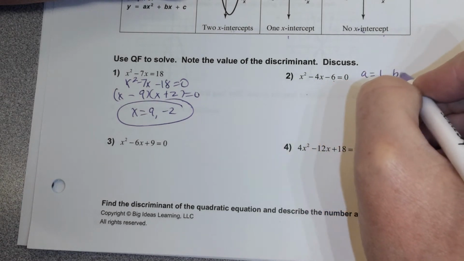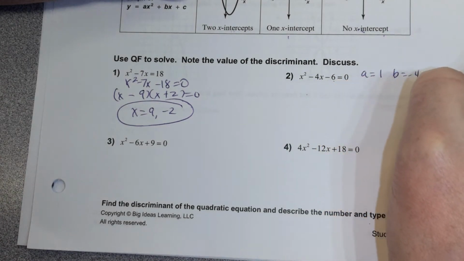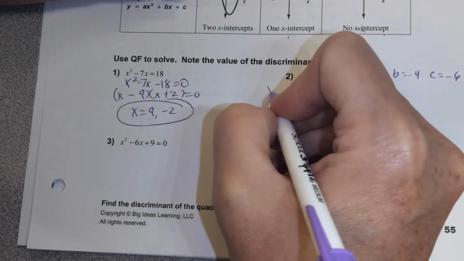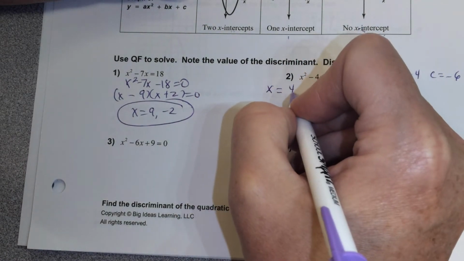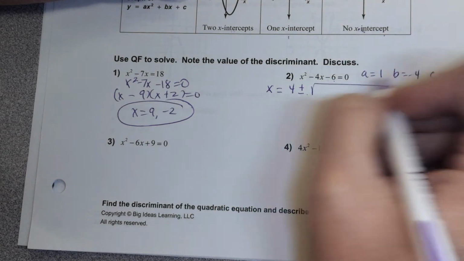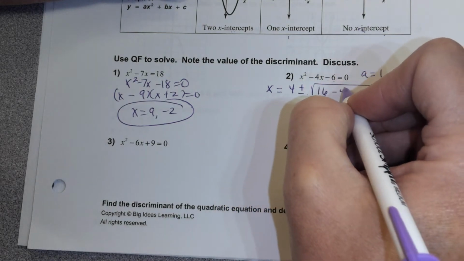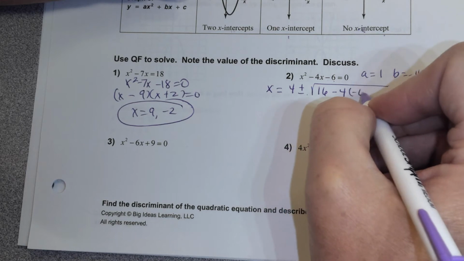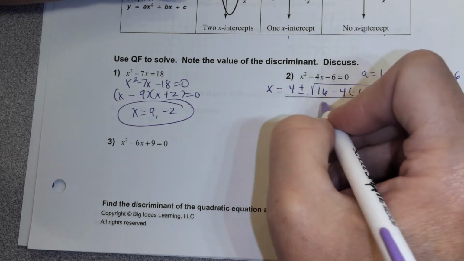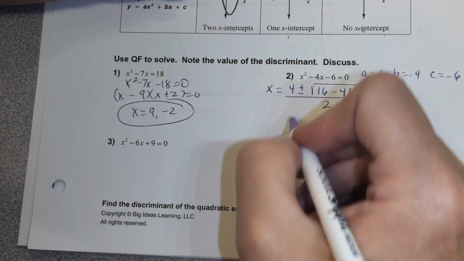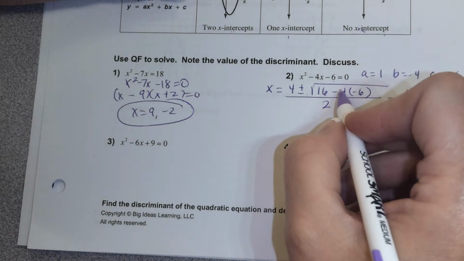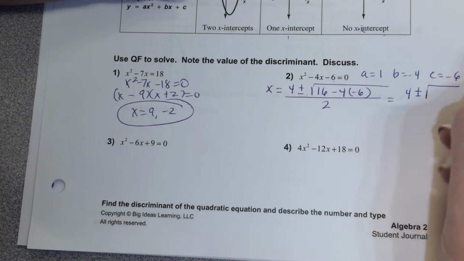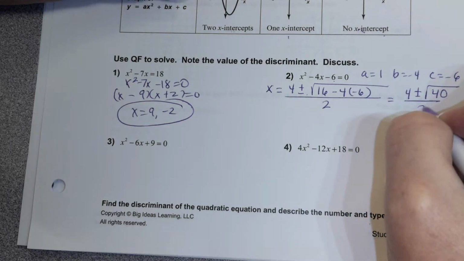A is 1, B is negative 4, C is negative 6. So I'm going to do x equals negative b. Opposite of that's 4. Plus or minus square root b squared minus 4 times 1 times negative 6 all over 2 times 1. Alright, so now I'm going to have 4 plus or minus the square root of, this is 24 plus 16, that's 40, all over 2.